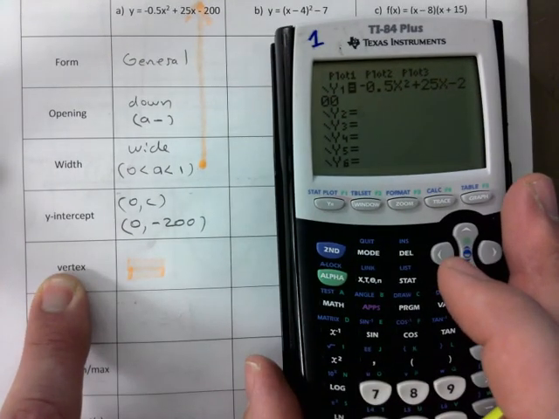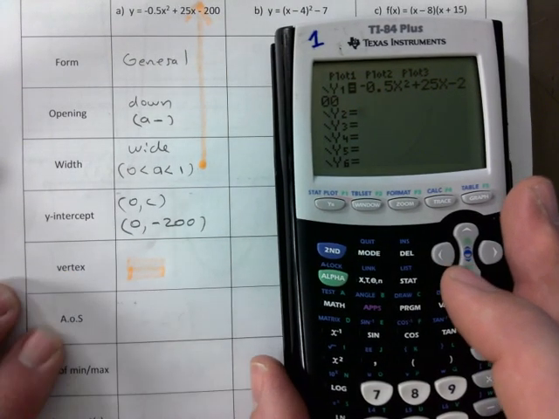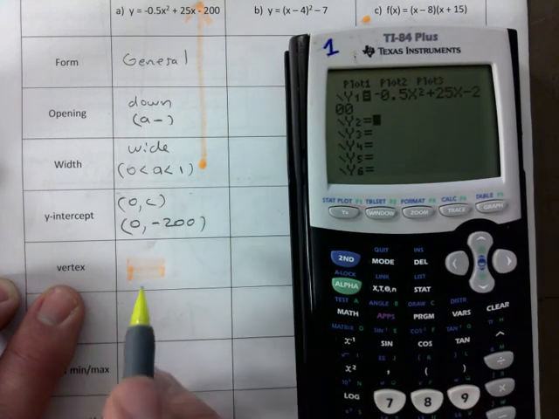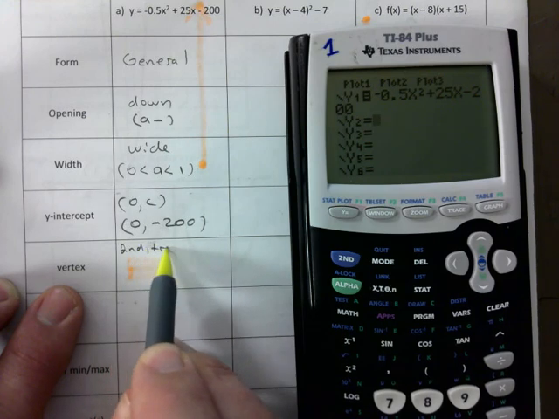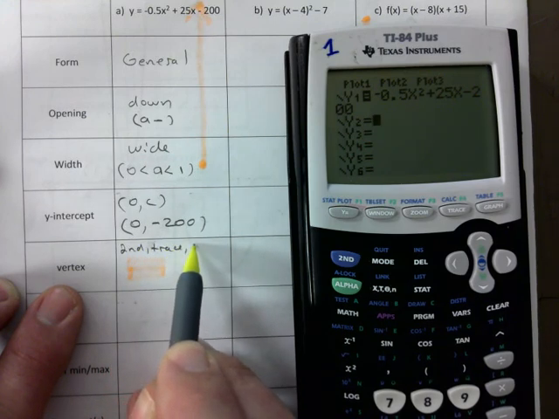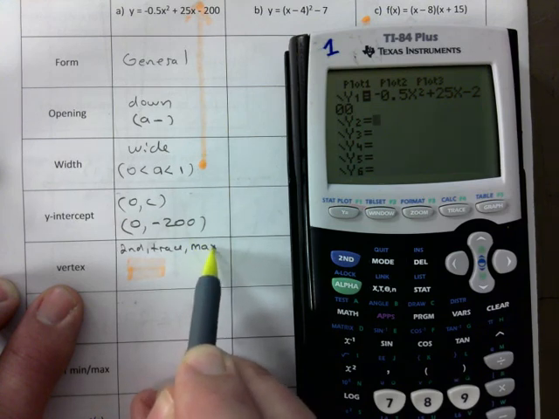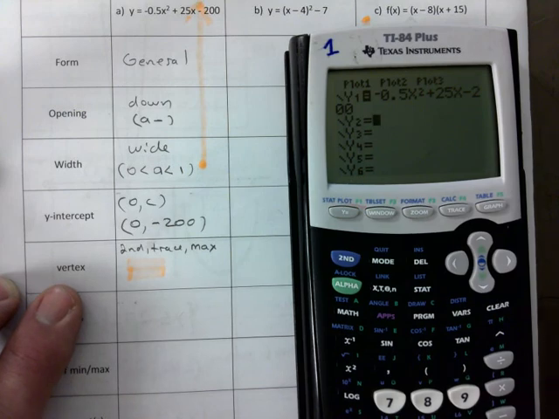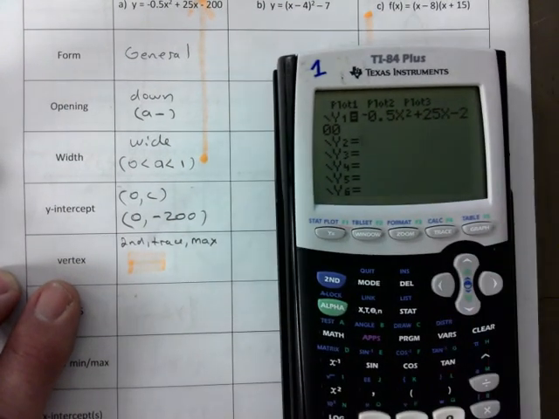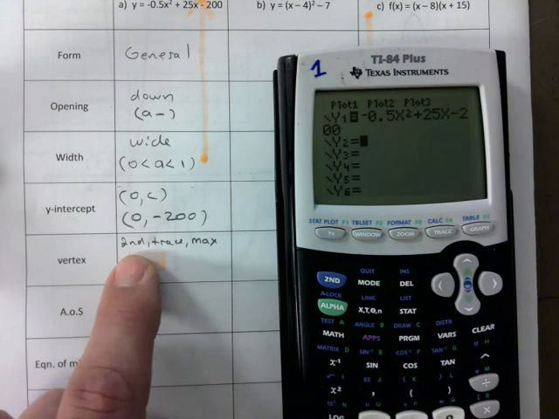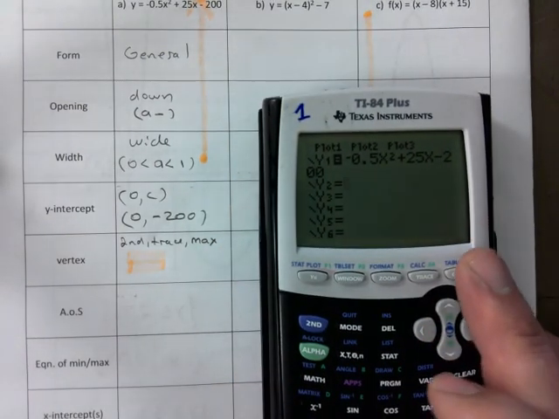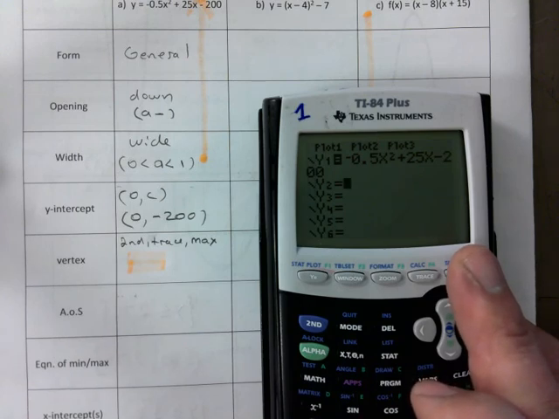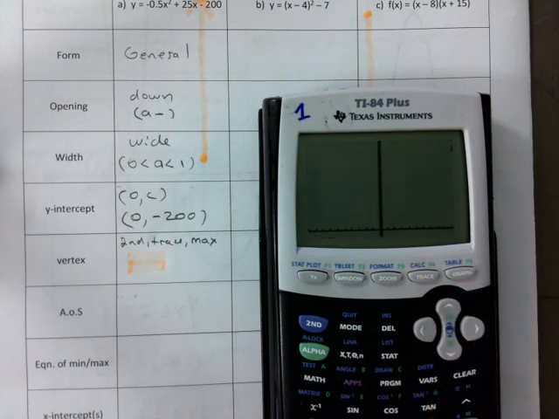Vertex, you definitely need your calculator for that. And I'm going to be specific here. I know this is pointing down, so I'm going to use second, trace, and find a max, the highest point. So I will actually say that I'm using max. Whenever you use your calculator in this unit, you want to be telling me the keystrokes. This is what I typed in. So let's graph it. That might be a challenging part, to find a good window for it. So I hit graph.